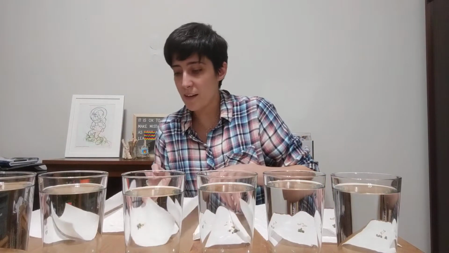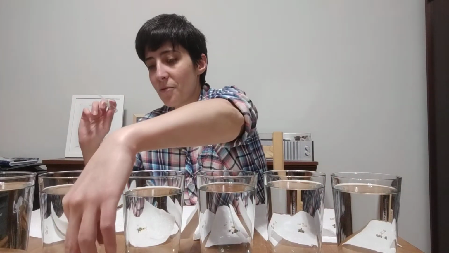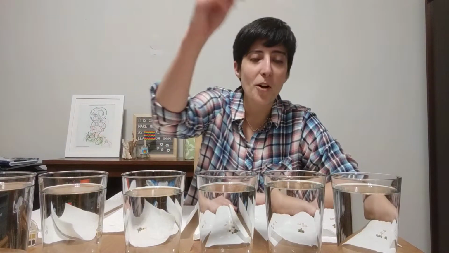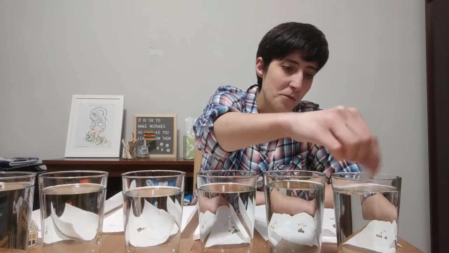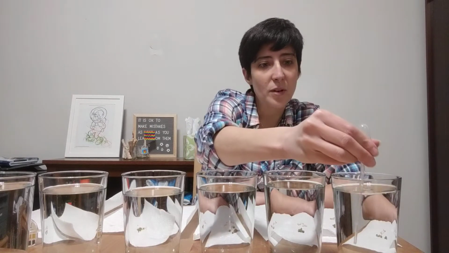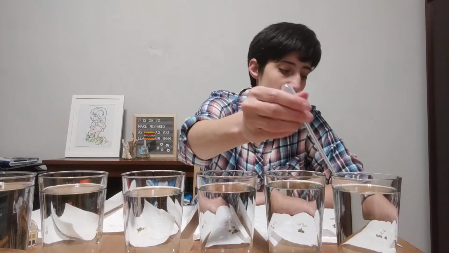So we're going to go ahead and start, and I just had regular water in here. I was using it to give the tarantula some water earlier, so I'll have to find something else to use for her. So this is just regular water, so I don't really need to stir it, but I'm going to go ahead and stir it.